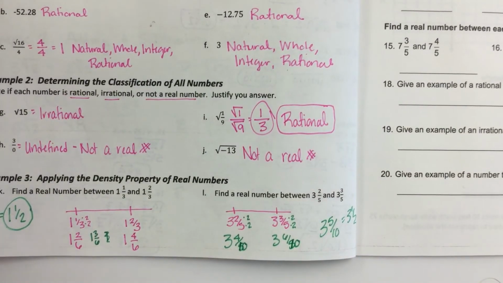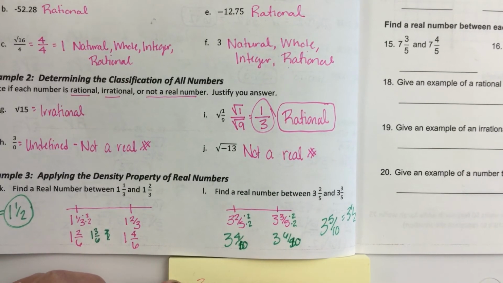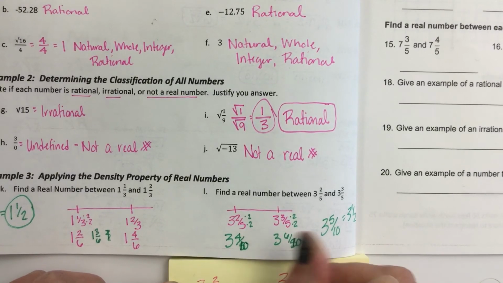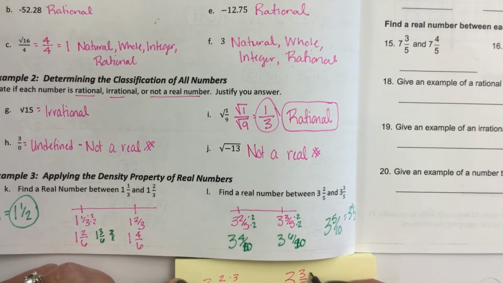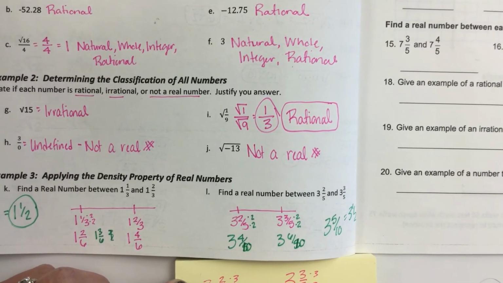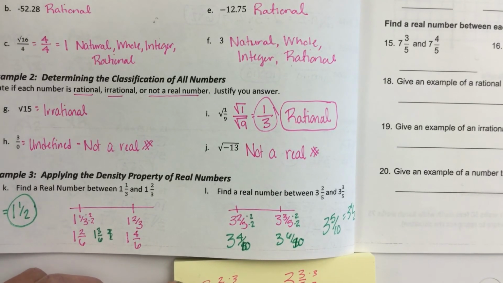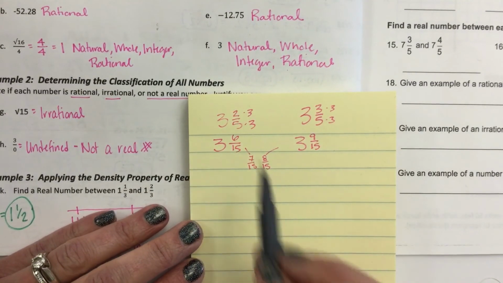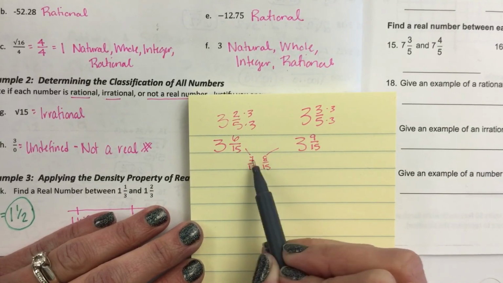Now, I do just want to show you that one more time. I could take 3 2/5 and 3 3/5, and I could multiply them by 3's if I wanted. And I'm just multiplying the fraction. So this becomes 3 6/15 and 3 9/15. So then you could have 7/15, 8/15. You know, you have more options in between there. Oops, I'm sorry, I wrote that and you couldn't even see it. 3 6/15 and 3 9/15, so there's more options.